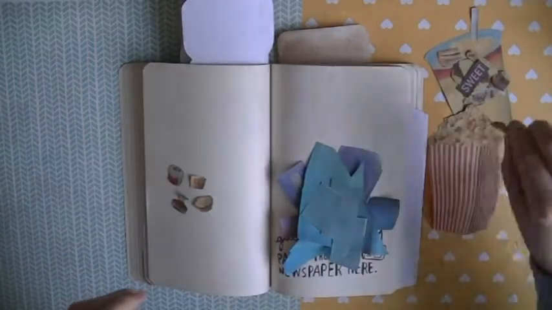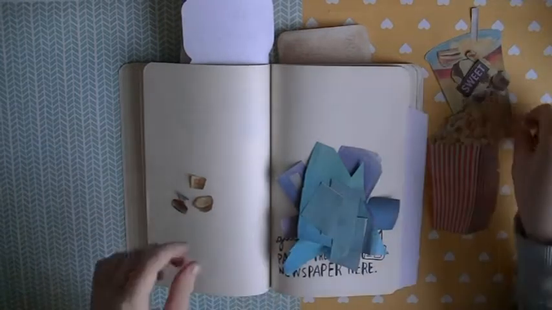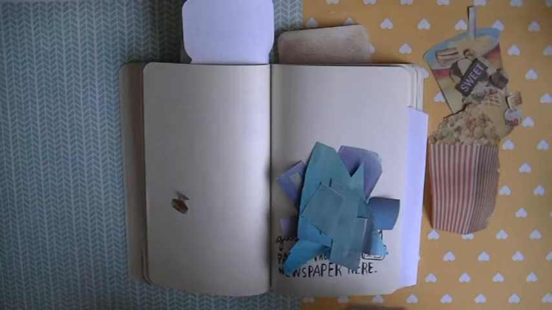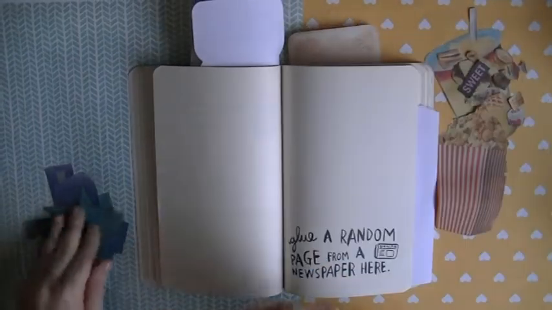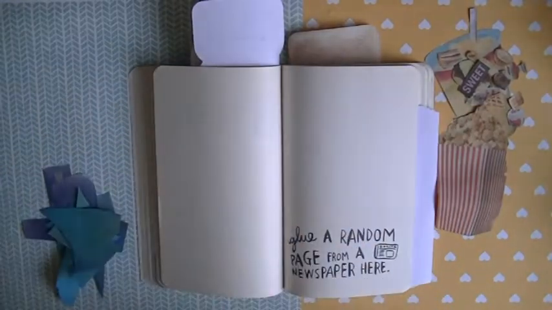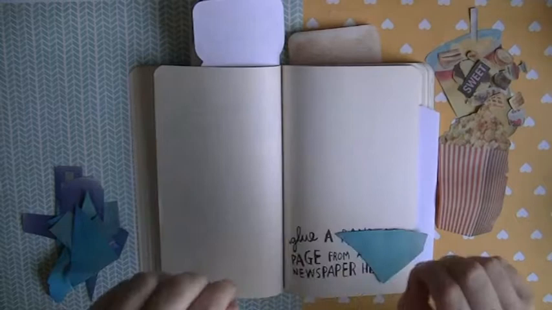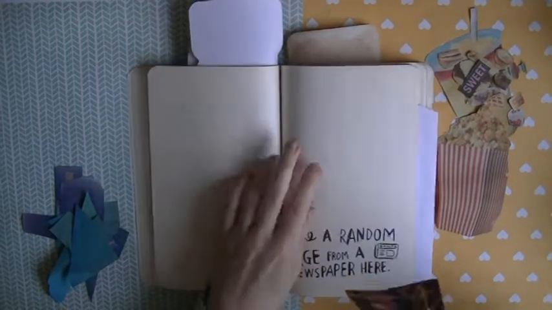I thought that this page, just sticking in a random page from a newspaper, was going to be the quickest page to complete today out of all of them, but actually, I think it's going to take the absolute longest. And I'm just going to start like layering them on top of each other. Alright, I already dropped it and got glue on the page.